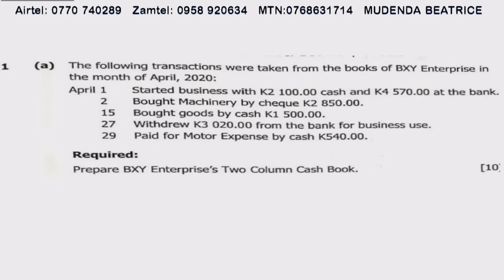On 15th, bought goods by cash, 1,500 kwacha. On 27th, withdrew 3,020 kwacha from the bank for business use. 28th, paid for motor expense by cash, 540 kwacha. Required, prepare BXY Enterprise 2-column cash book.